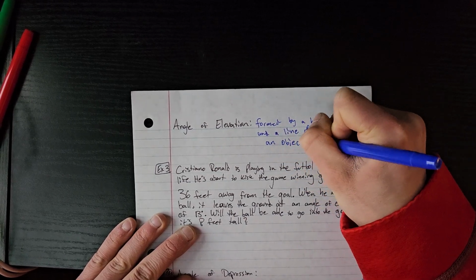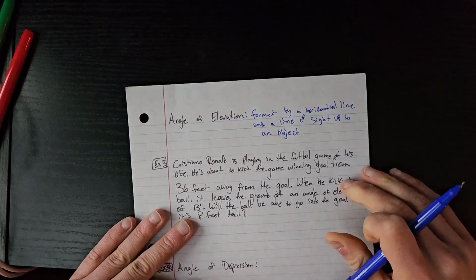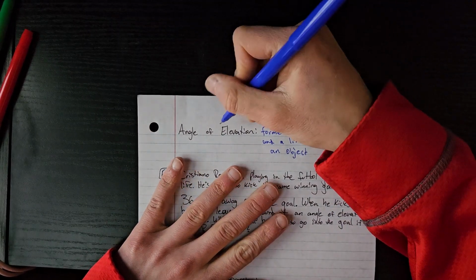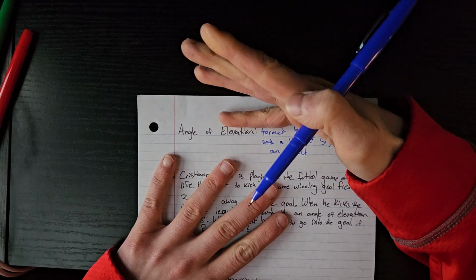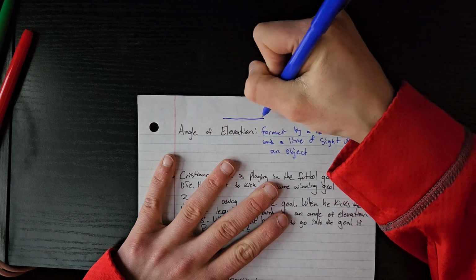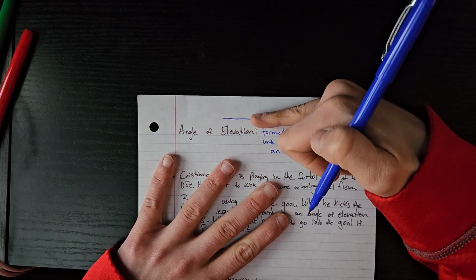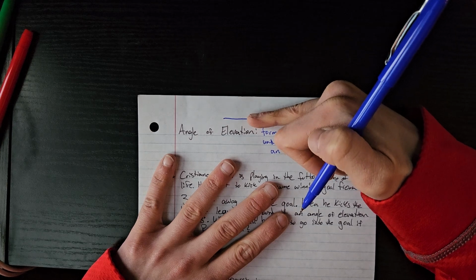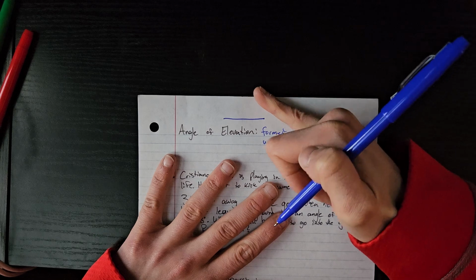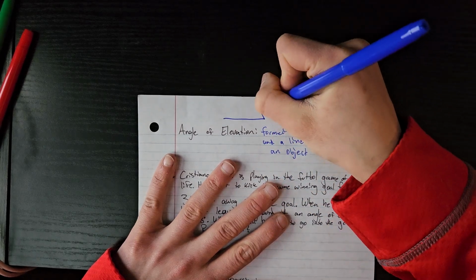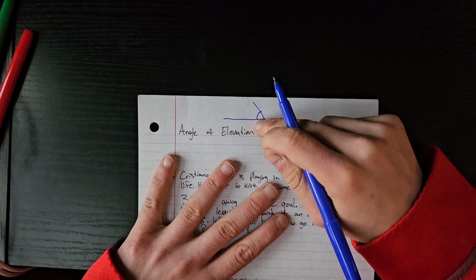So this is a definition from the book, which does not help you guys at all. What is angle of elevation? If I had to draw a picture, let's just say we start on a flat surface. This is when something rises up from that flat surface. If I have my finger flat on the ground like this, I can create an angle of elevation by raising my finger up like this. Let's just say I raise it up to here. This angle right here would be that angle of elevation from the horizontal line.